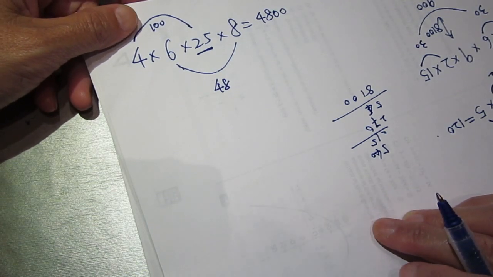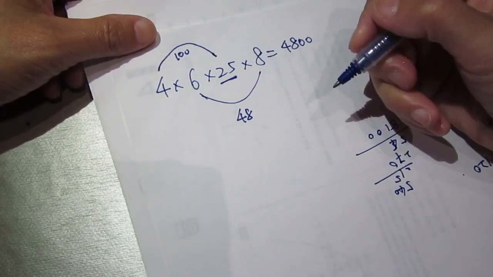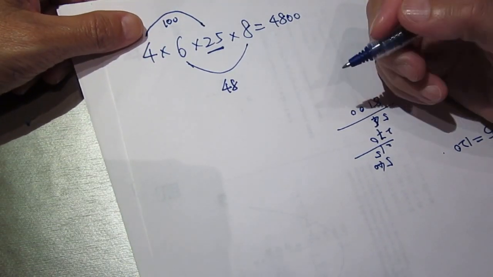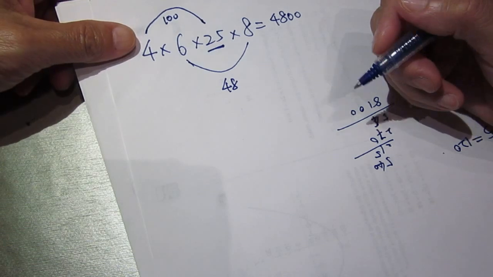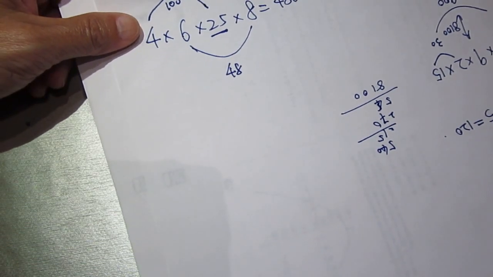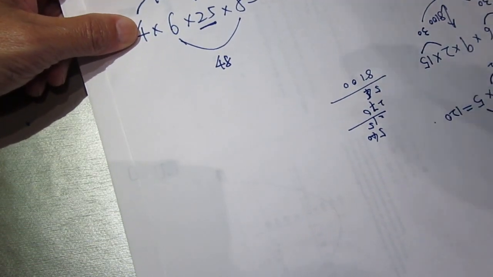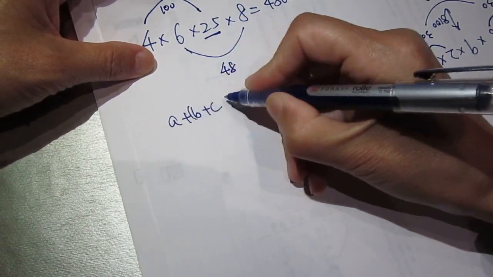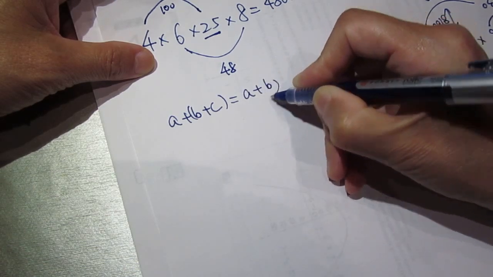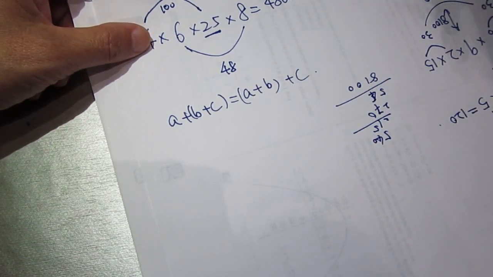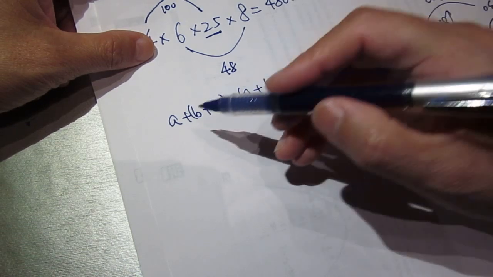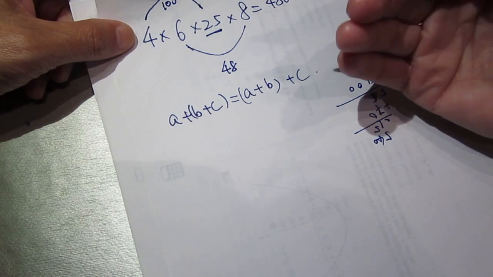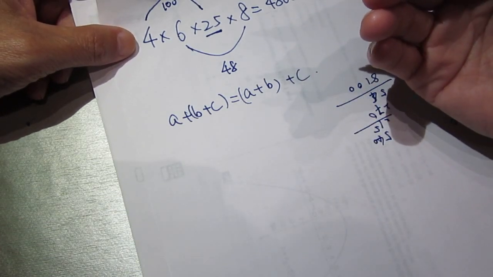Shall we stop here? Let me stop here. We have talked about commutative. And commutative is very close to associative. What is the associative property? It is that A plus B plus C equals A plus B plus C, grouped differently. So it's like you can change the place and associate particular numbers to make it easy.